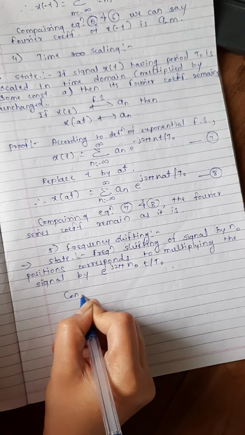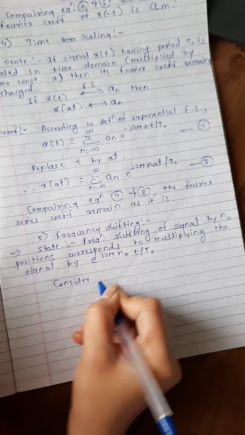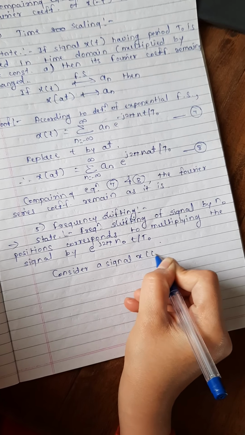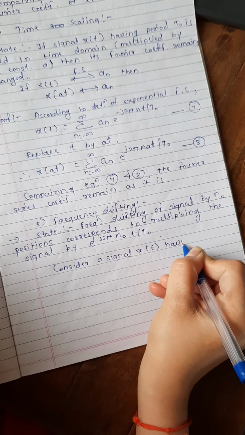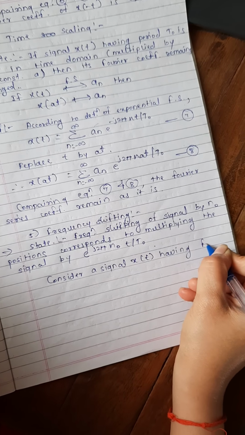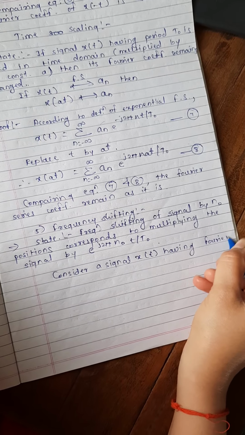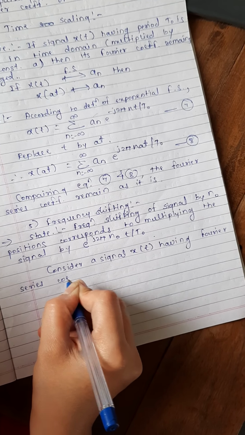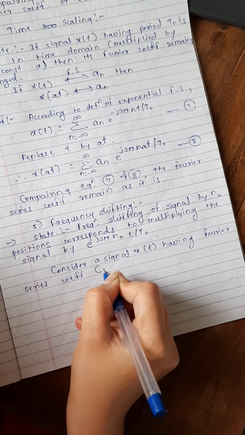So consider a signal x of t having Fourier series coefficient Cn.